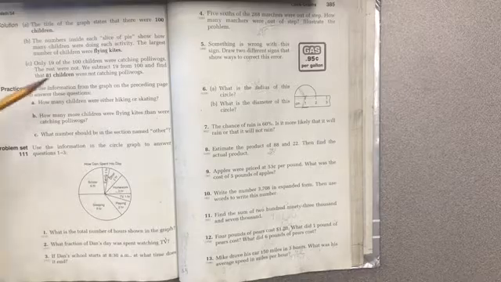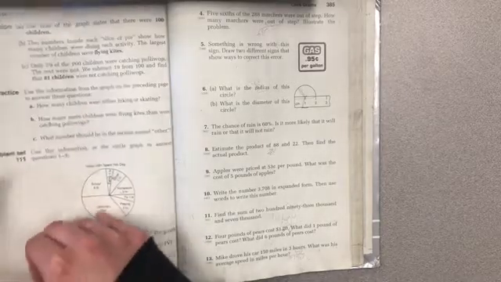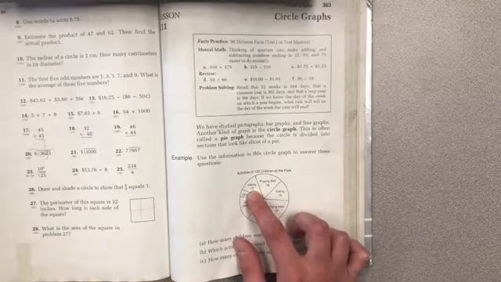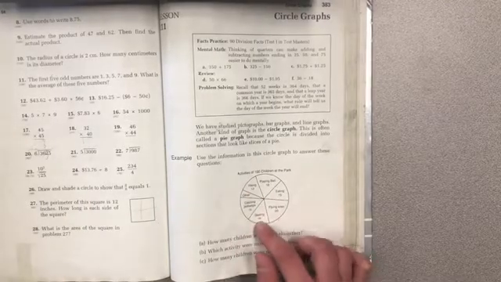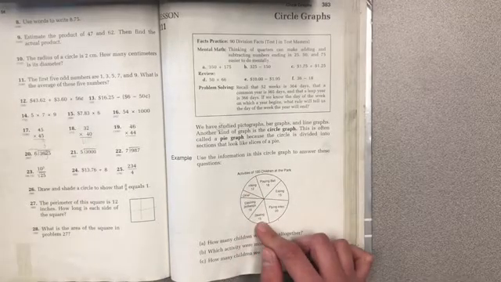How many children were either hiking or skating? So let's go back over here and take a look at the hiking and skating section. Well, I've got 12 are hiking, and I've got 15 are skating. So how am I going to figure out how many children were either hiking or skating?